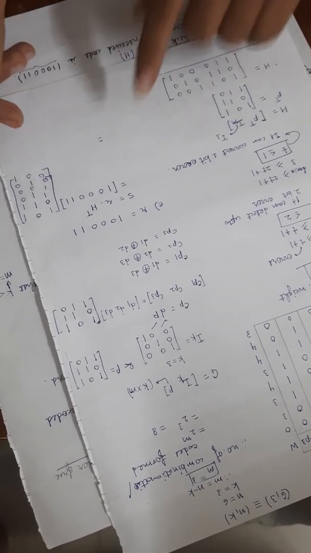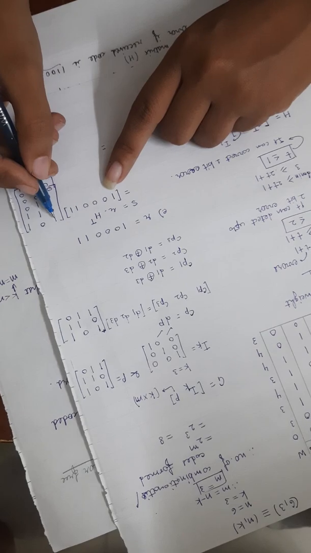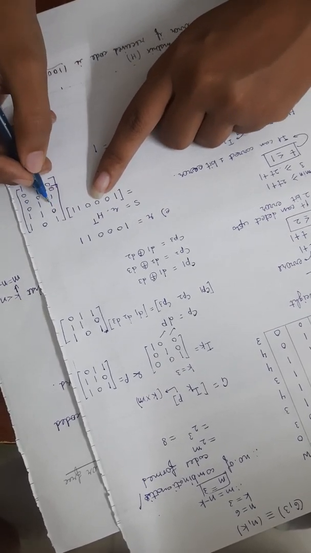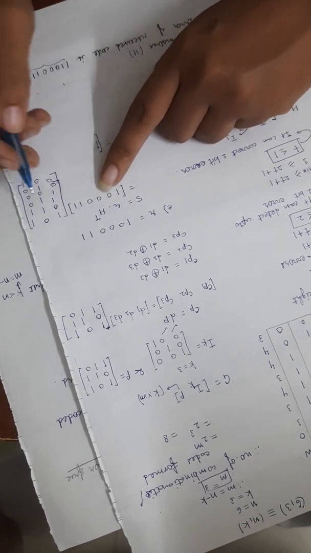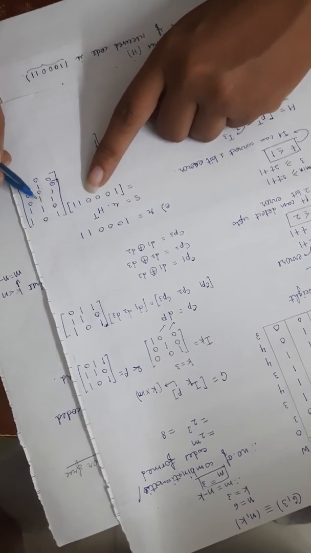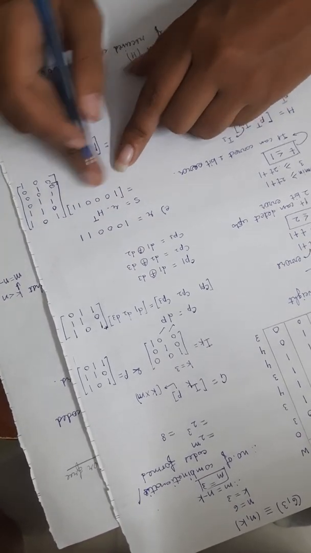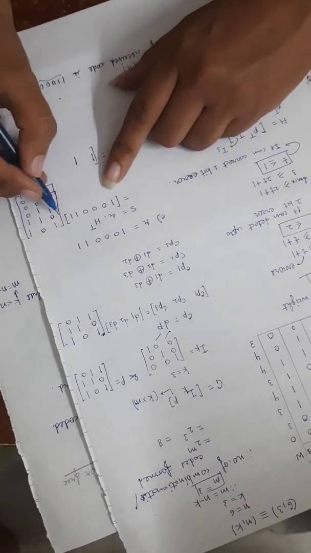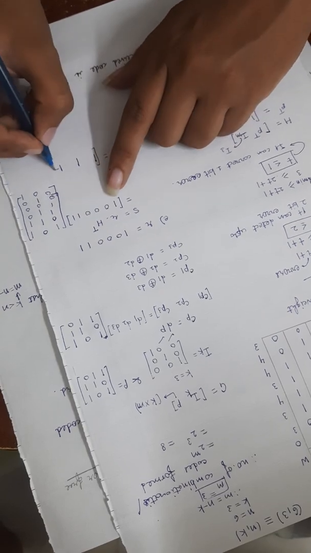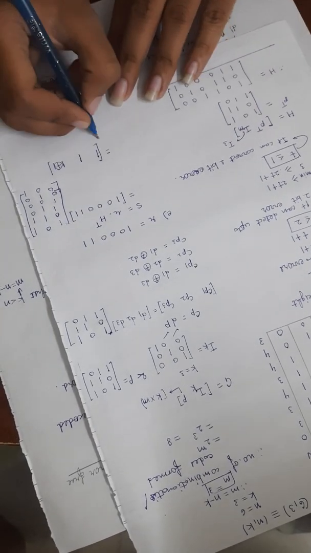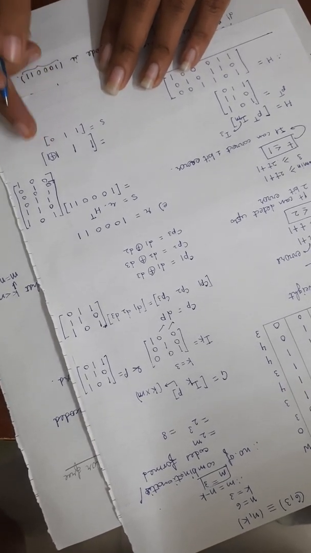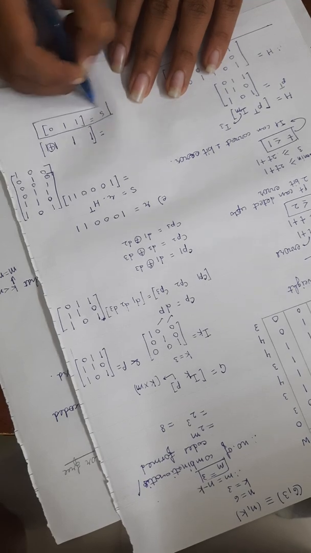From here we get 1 XOR 1 is 1 multiply 1 1 0 0 0 1 1. Multiplication of row with the column gives 0 0 0 0 1, and with the third the multiplication is 1 0 0 0 0 XOR 1. So we get the syndrome as 1 1 0, since 1 XOR 1 is 0. So we find the syndrome error.